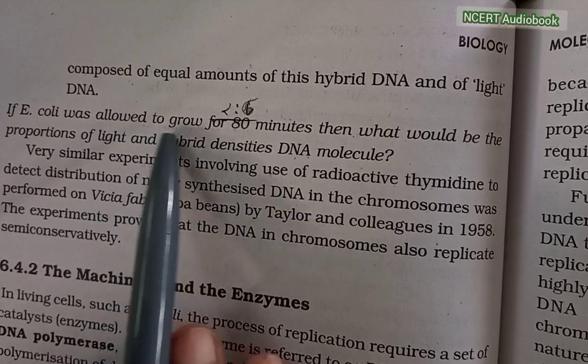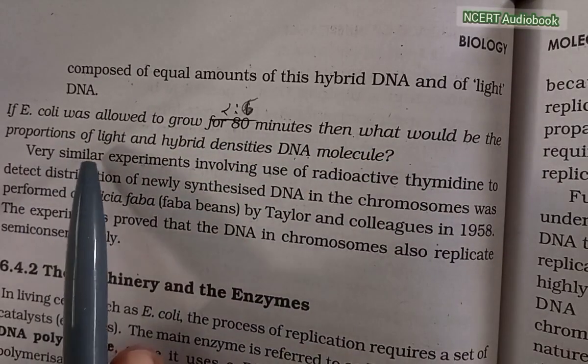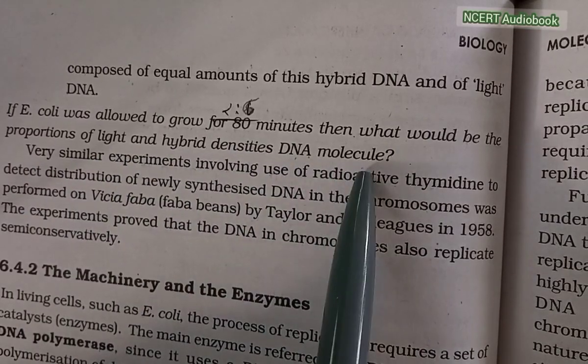If E. coli was allowed to grow for 80 minutes, then what would be the proportion of light and hybrid density DNA molecules?